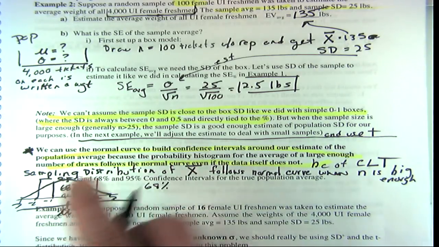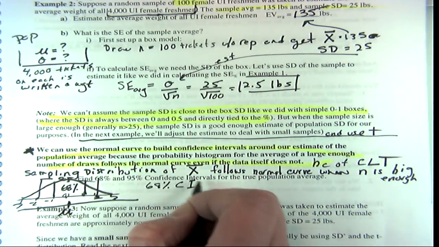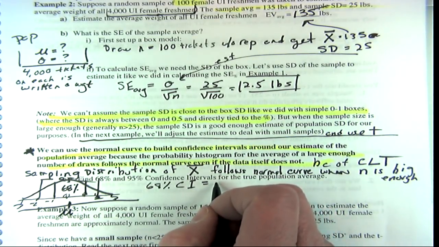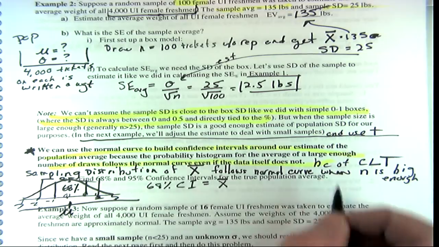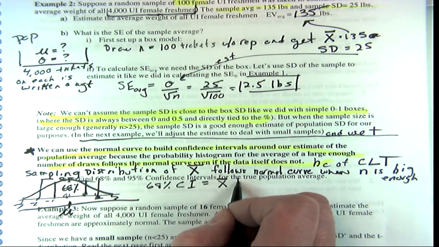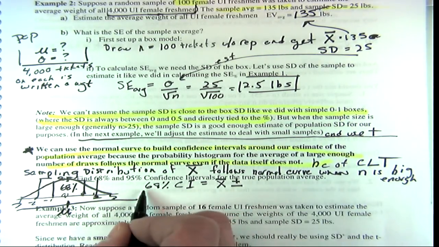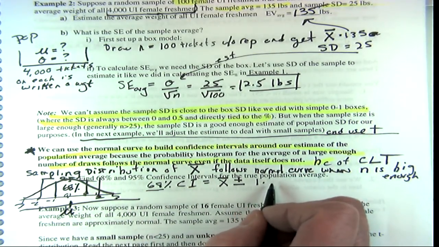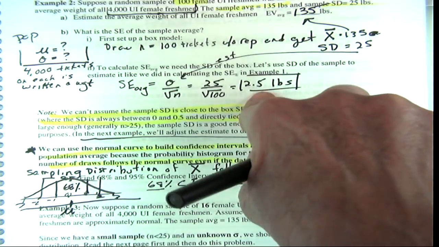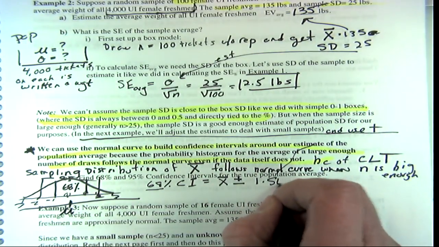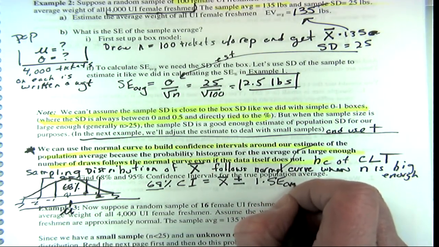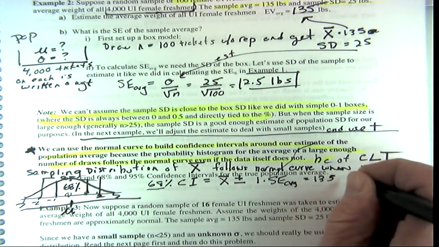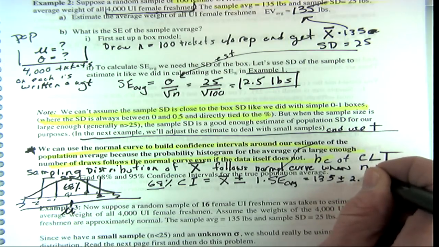So a 68% confidence interval for mu is going to be equal to our sample average, X bar, 135, plus or minus, what goes with 68, the critical value, 1, times our standard error of the average. So that's going to be 135 plus or minus 2.5.